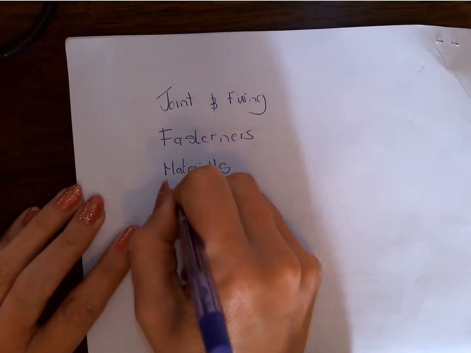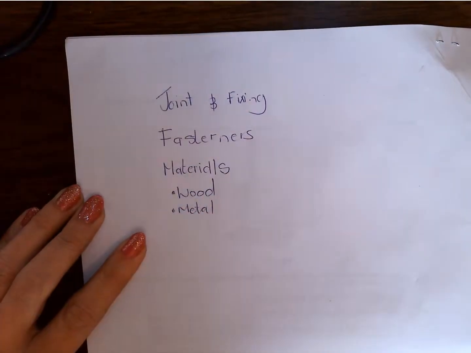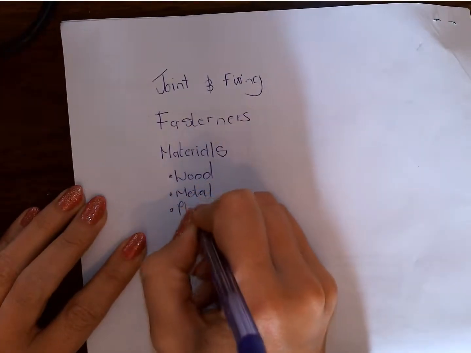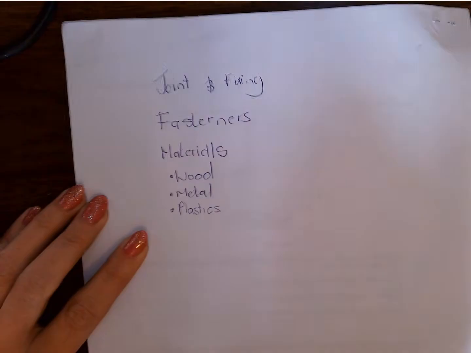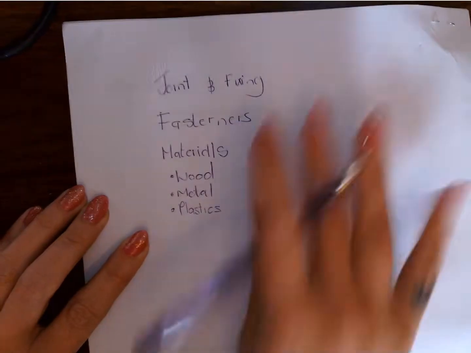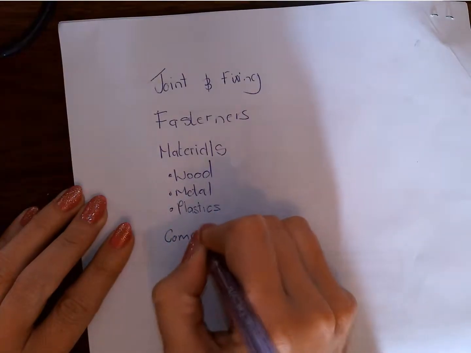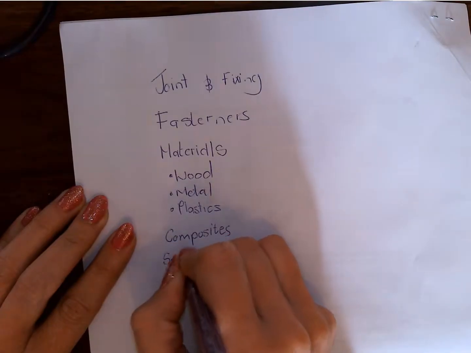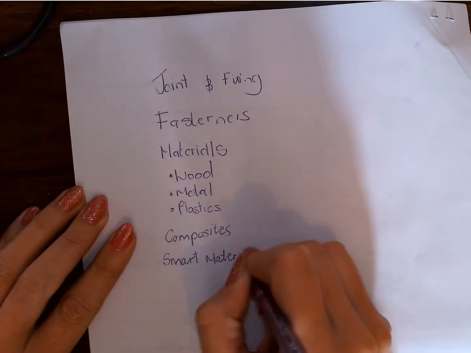So that would include wood, metal, plastics, and you also would have to know your composites, and your smart materials.